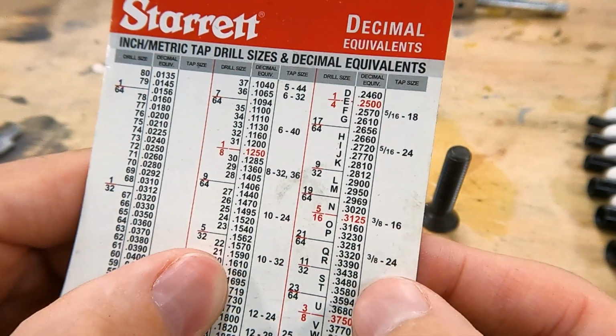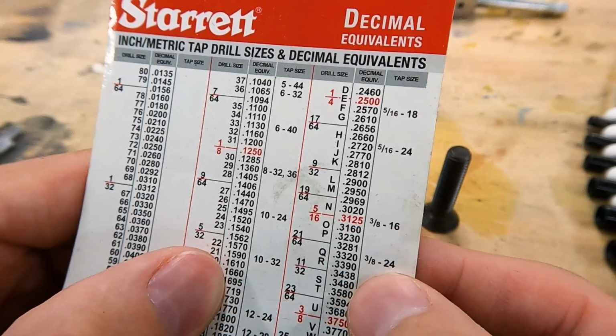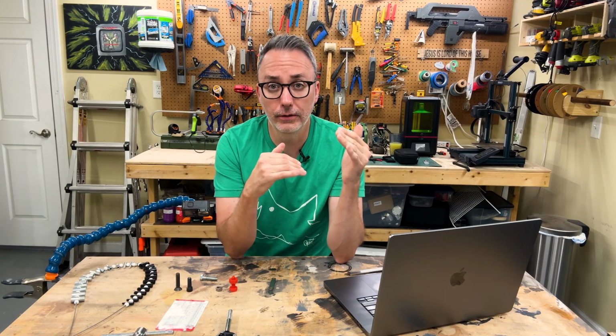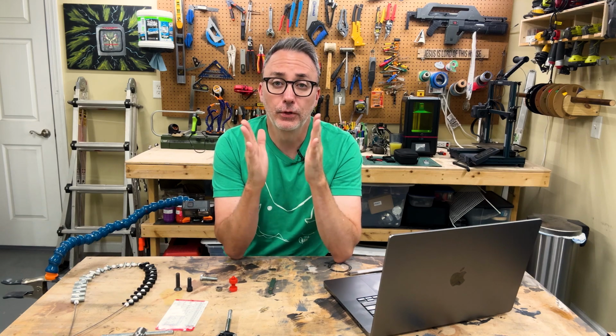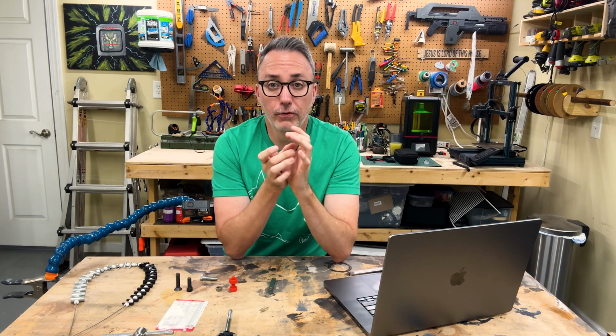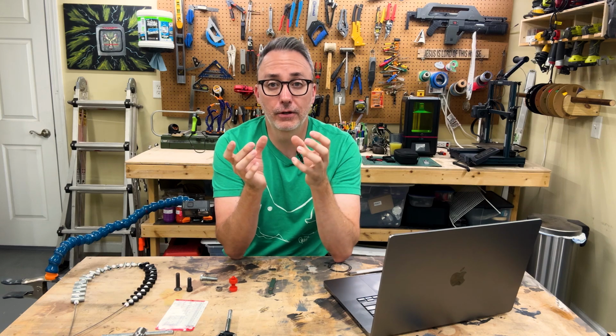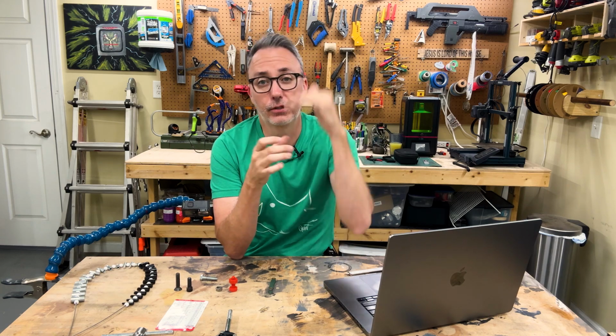The next common thread size is 3/8-24. What does that mean? 24 means it's 24 threads per inch, which means it's a finer thread, which means it takes more turns to get more movement. If you have 3/8-16, you only have to turn it a certain amount to move it an inch. If you have a finer thread, it will turn slower. So, a few differences between the fine thread and a coarse thread.